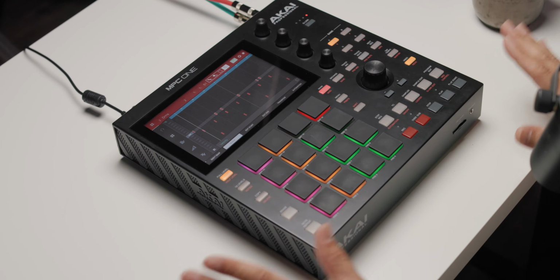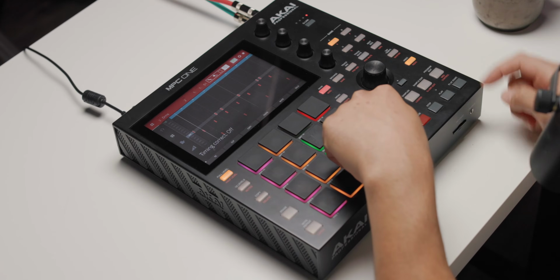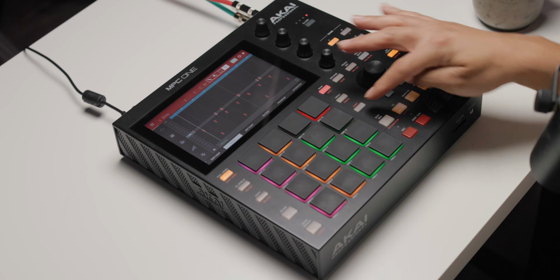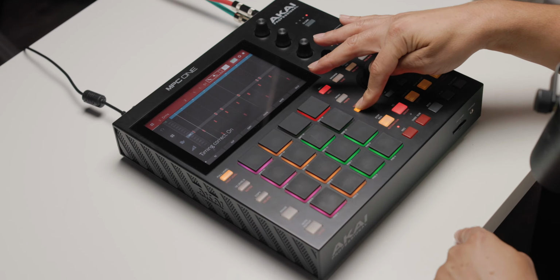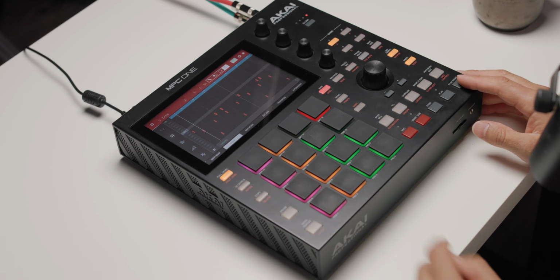So if you want to get off quantize, you could hold down shift and hit TC. Right here, TC is blinking red. Once I hit shift TC, it's no longer red. That's in quantize, that's off quantize. So let's go ahead and lay down these hi-hats.